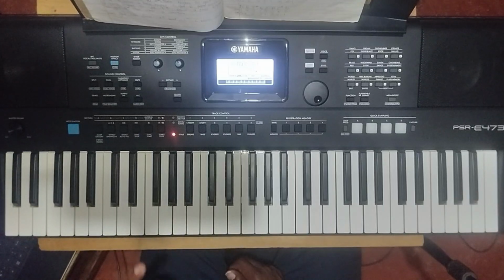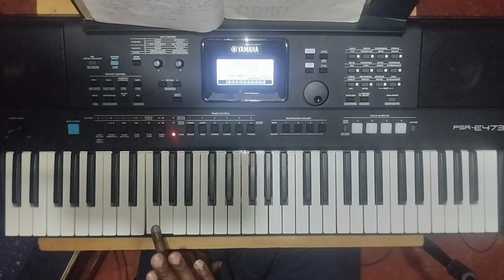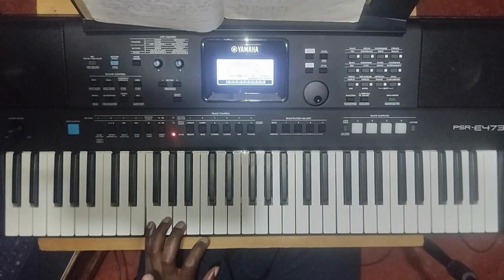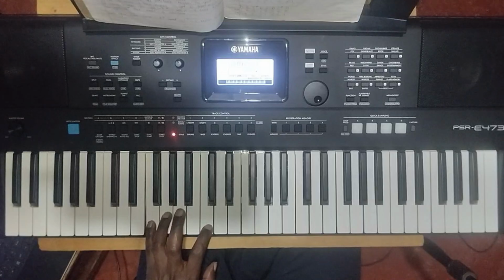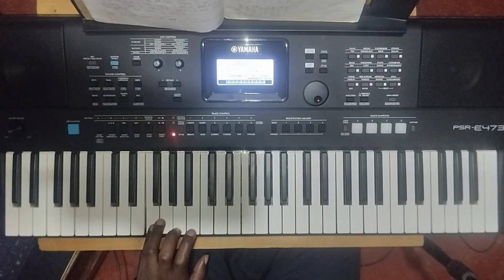If you are pressing F, just press F. Don't press F, G. No. What you want is F. Press F. If you want to press G, press G. Don't do like this. Don't mix notes.